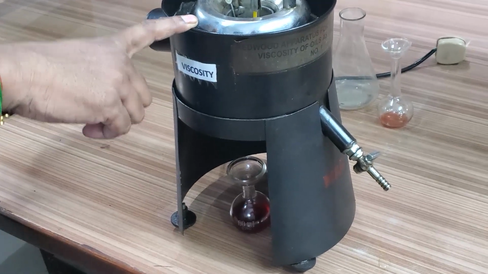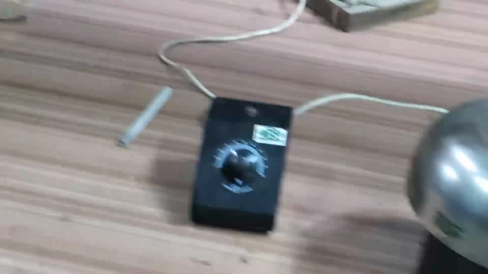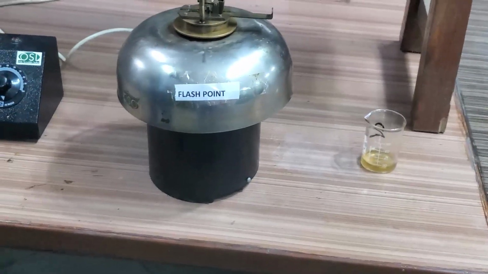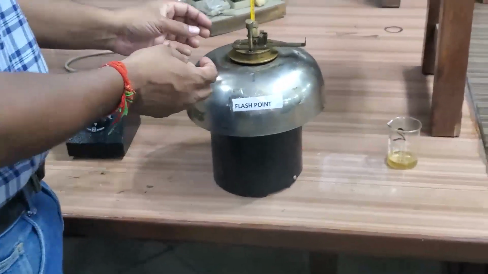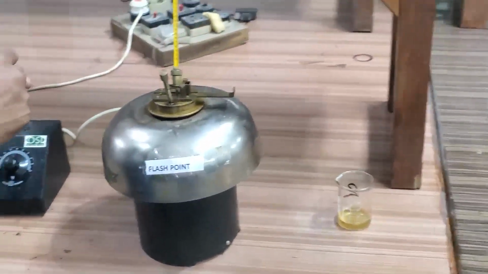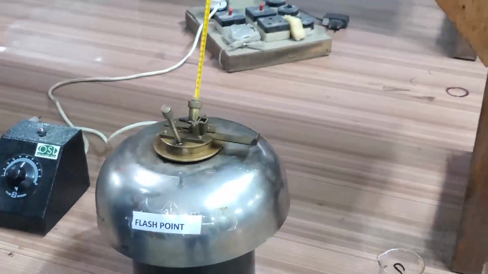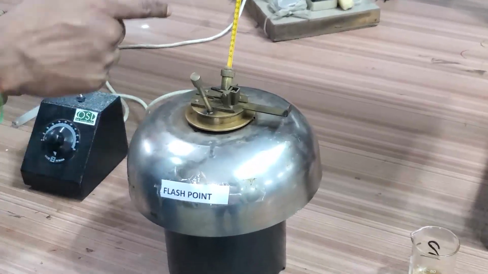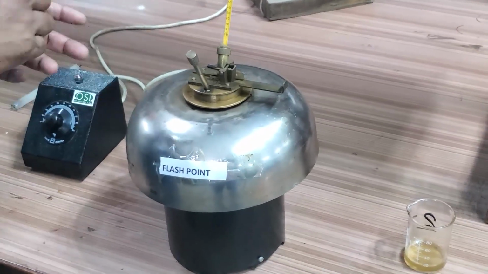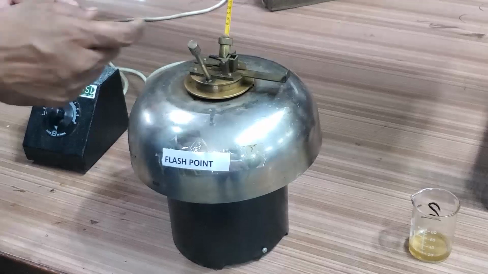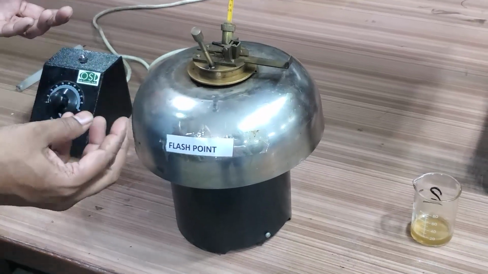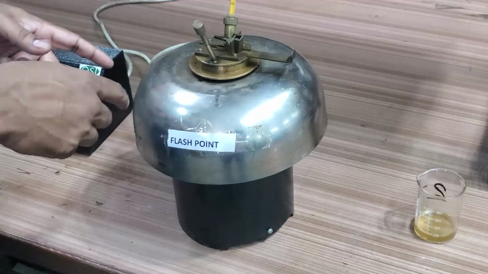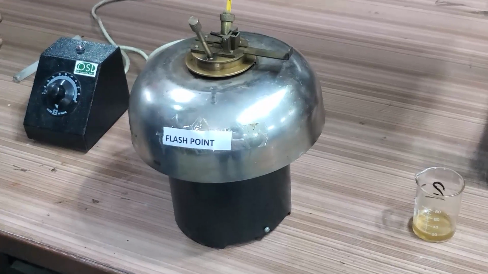Coming to the flash point, suppose we want to find the flash point of diesel. We will pour the diesel into the cup. Here also the practical will be shown to you. With the help of the heater setup, we slowly increase the temperature of the oil.